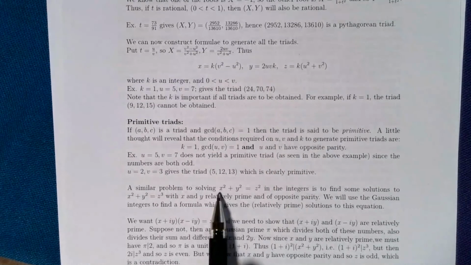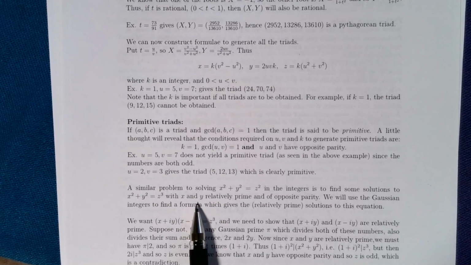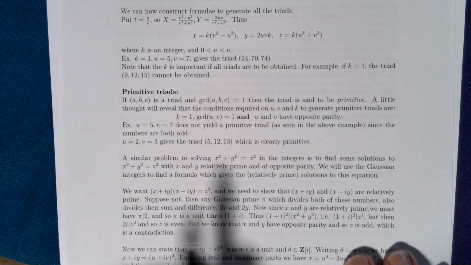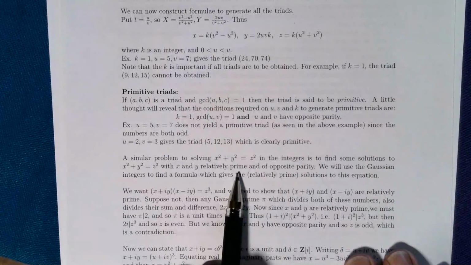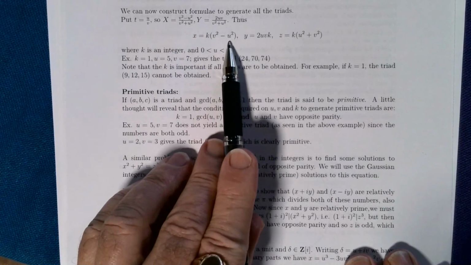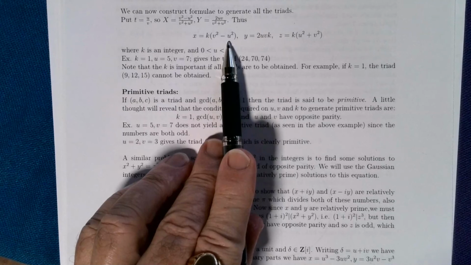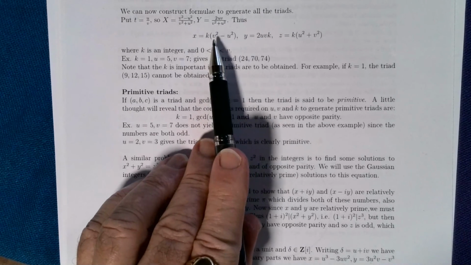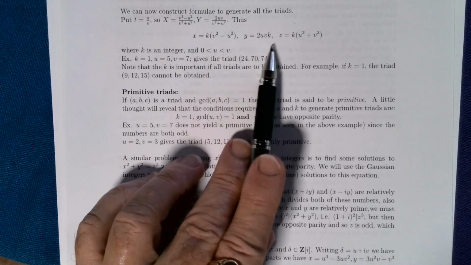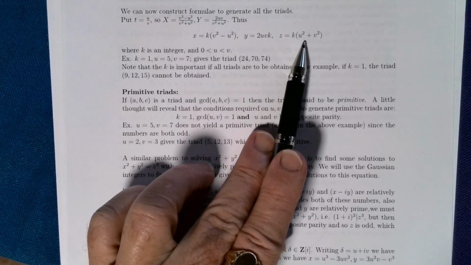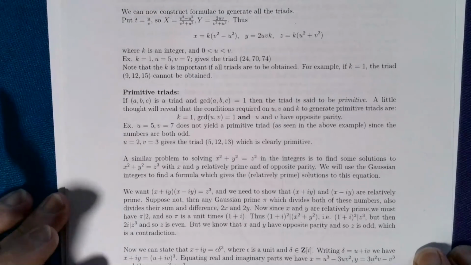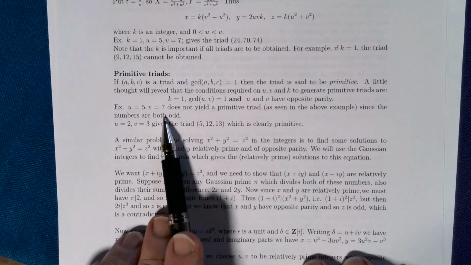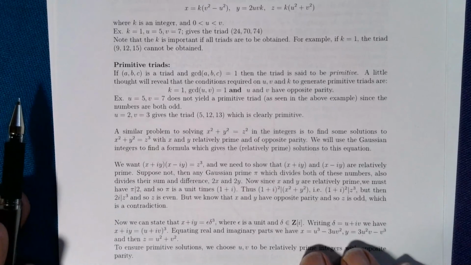You need u and v to be relatively prime, otherwise again there would be a common factor. And moreover, if the u and v have the same parity, that is, if they're both odd, then this will be even, and this is even, and this is even, and so they're not going to be primitive. So you're going to need the u and v to have opposite parity.